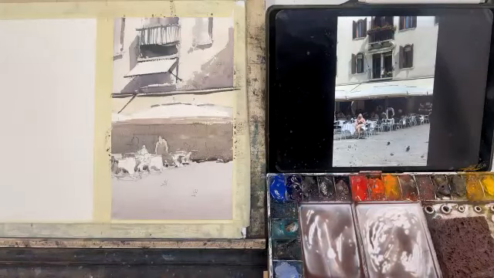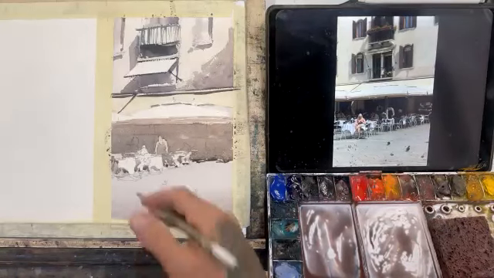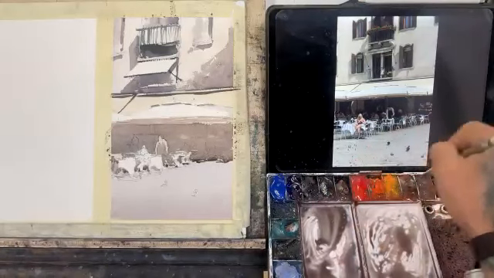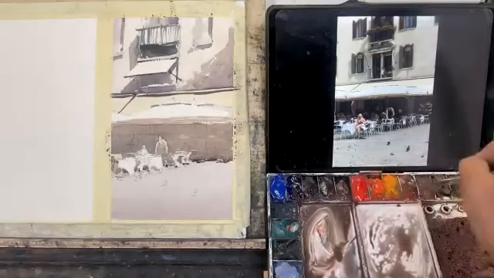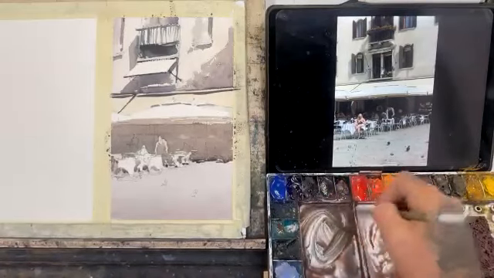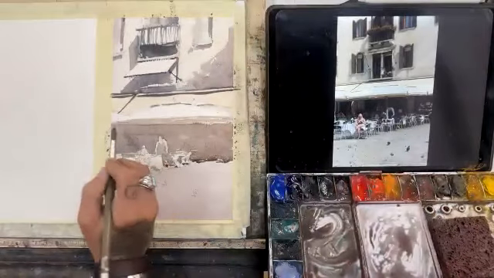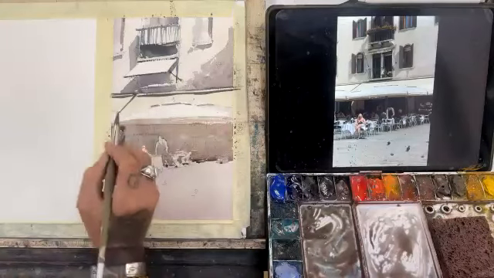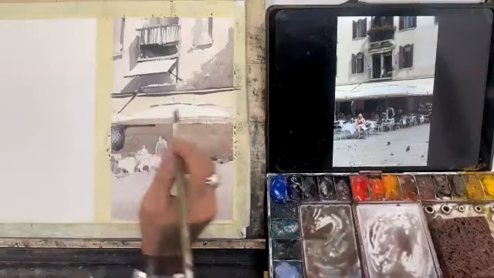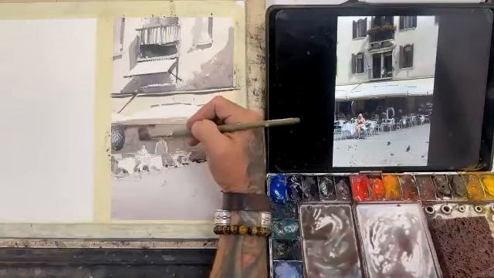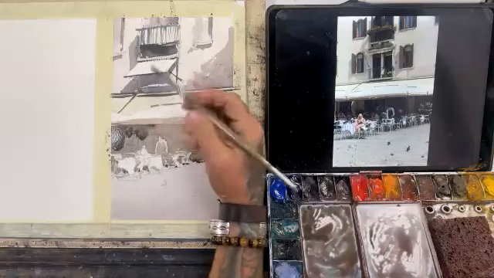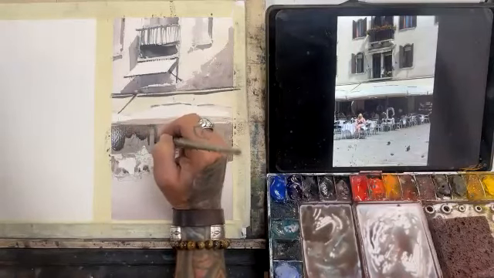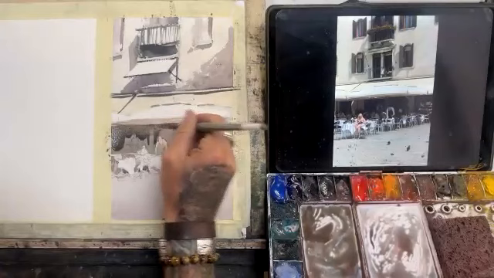Okay, all right, now I'm just going to go in and start to build the darks. And once I've negated things, ideally I want to grab this before it starts to get too dry.